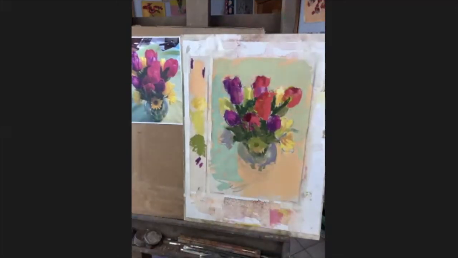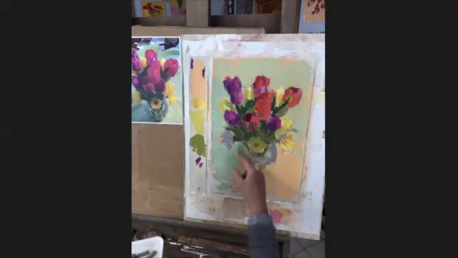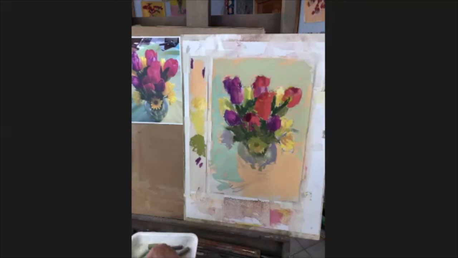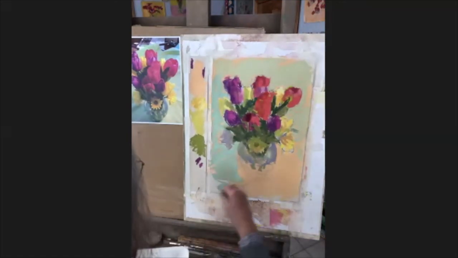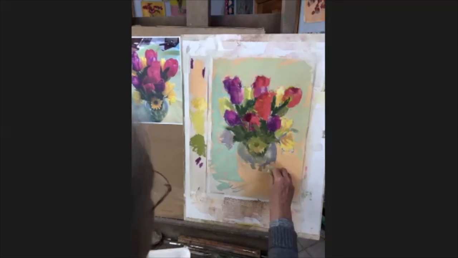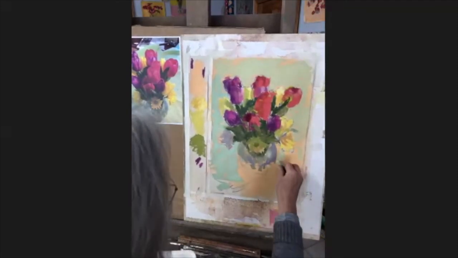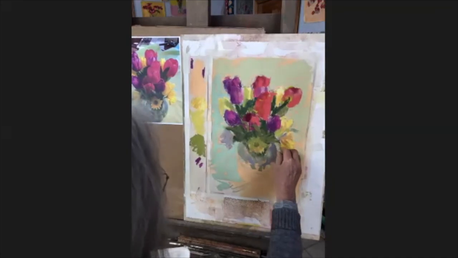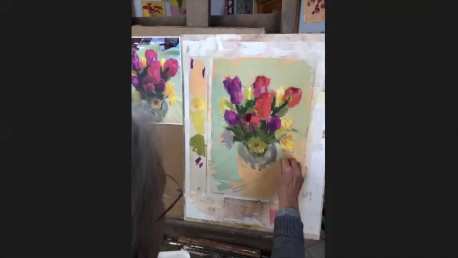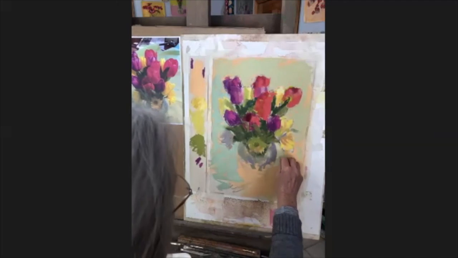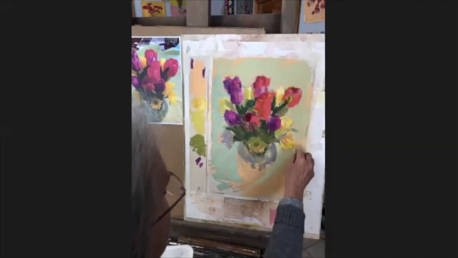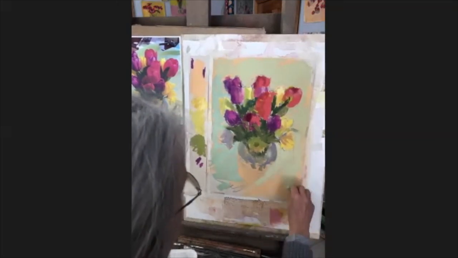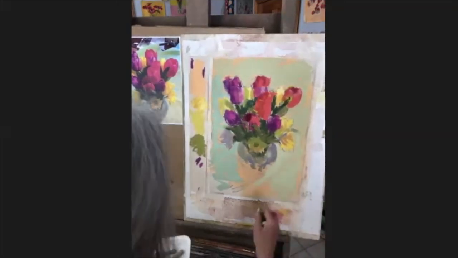I'm keeping it really loose and general in terms of its description. So let's see. Let's come down here. It's hard to get the right dark in for the vase without getting the light of the background in. That's something we really need to do. I need to go back and work on that daisy.